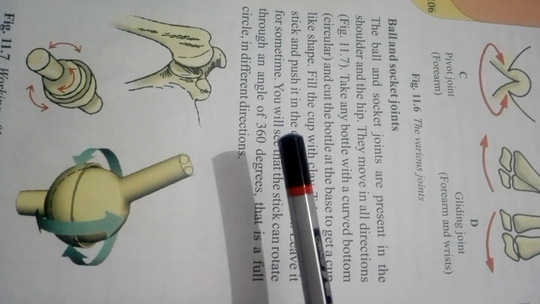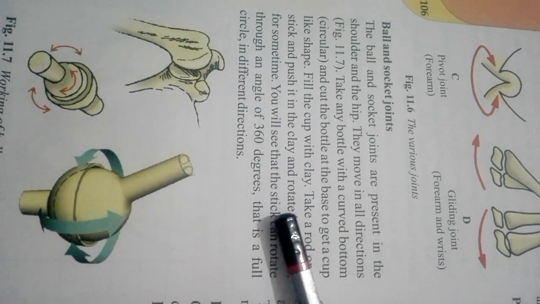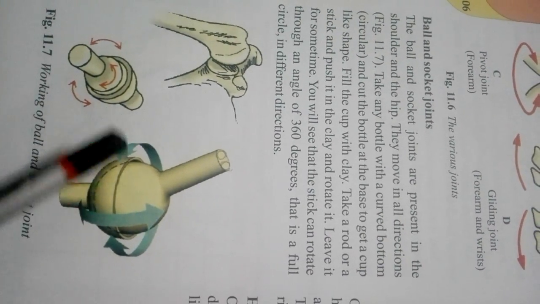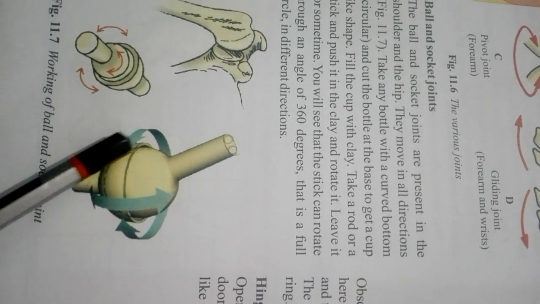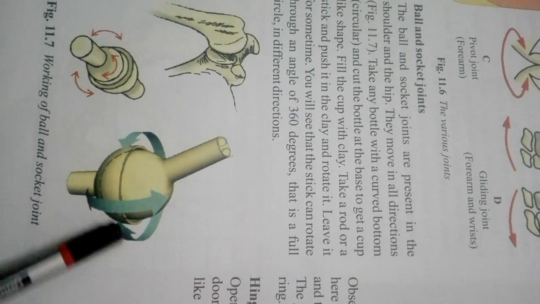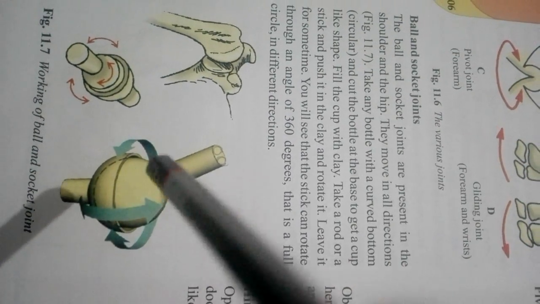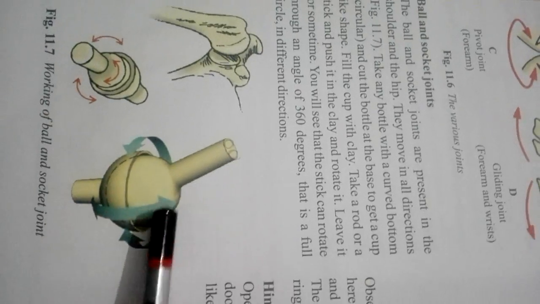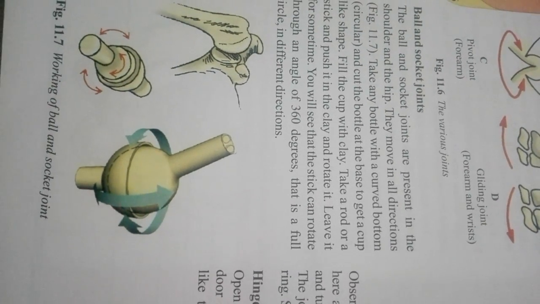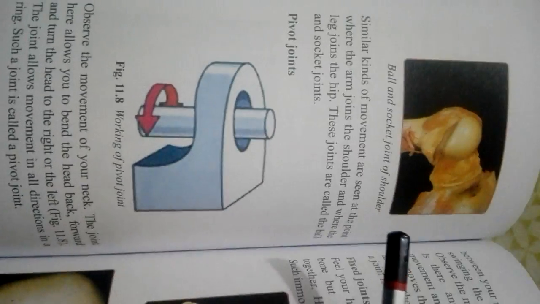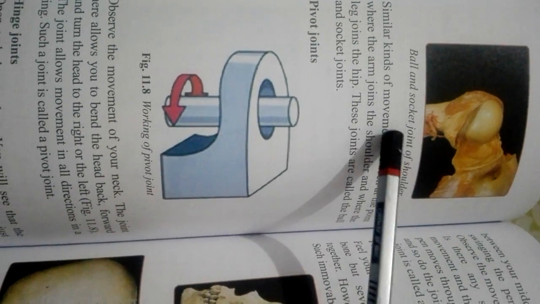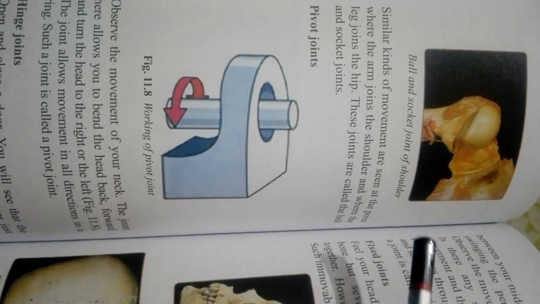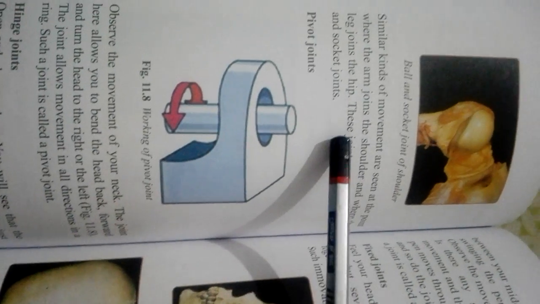This is a full circle, in different directions. Like you see here, this joint moves in a full circle. For example, this is the bottom cut of a bottle and you put a stick in it. When you move it, it moves in all directions. So this is the working of a ball and socket joint. Similar kinds of movement are seen at the point where the arm joins the shoulder and where the leg joins the hip. These joints are called the ball and socket joint.